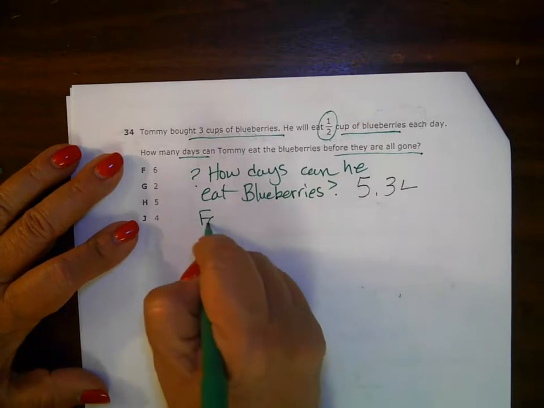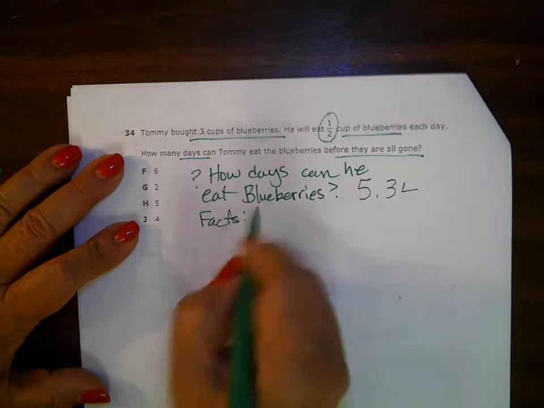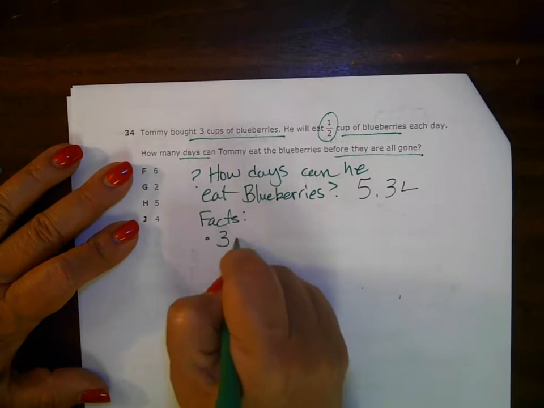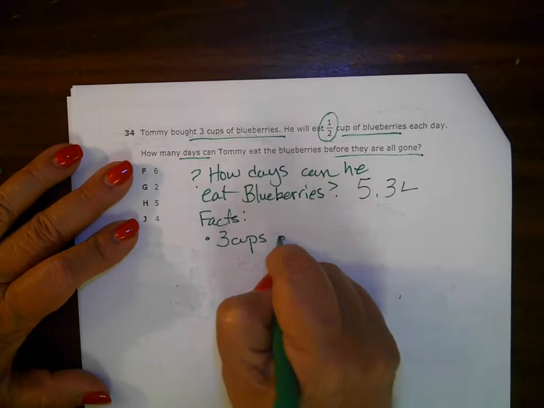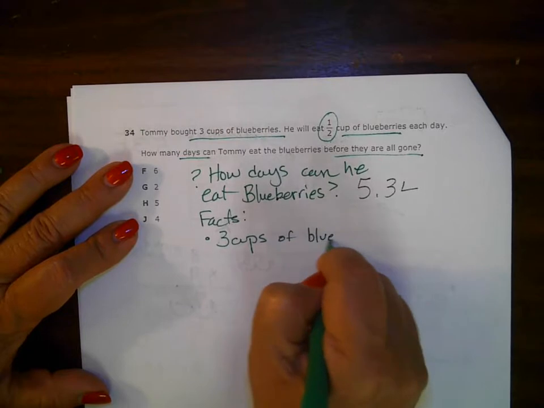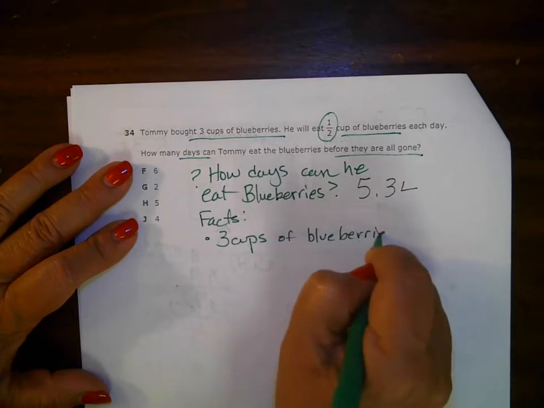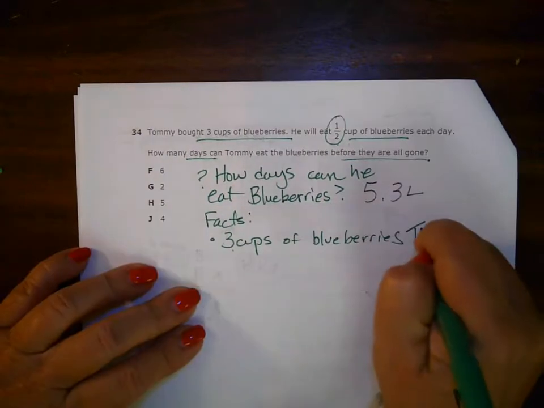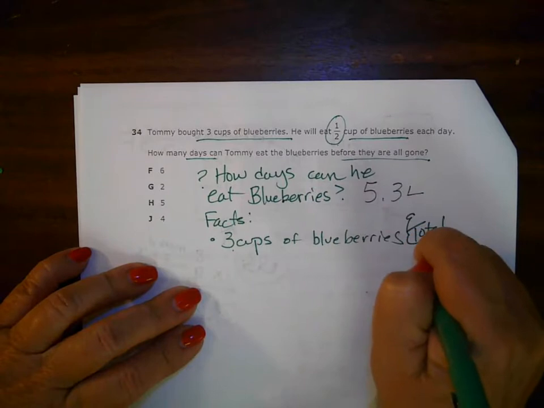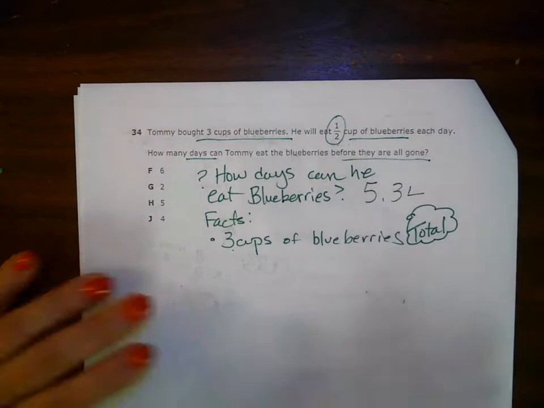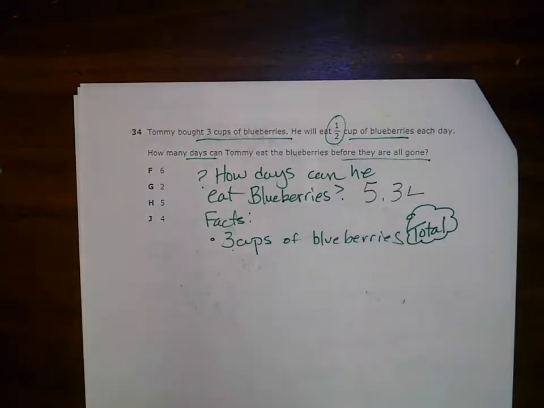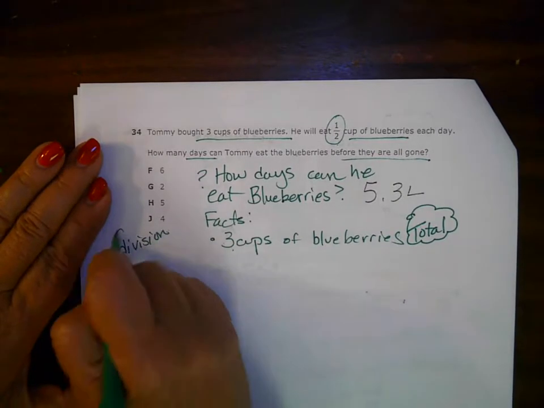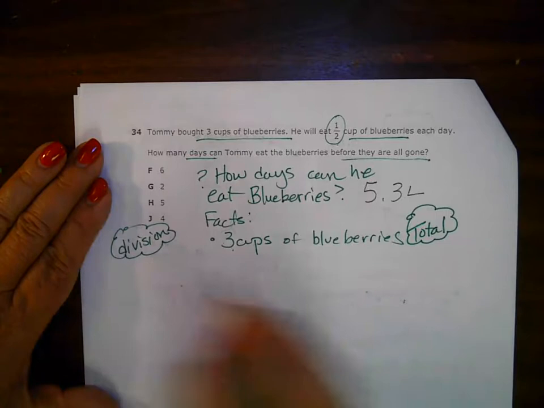All right, what are my facts? What do I know? What are my clues? He's got 3 cups of blueberries. Okay, the 3 cups, that's my total amount. Guys, write down total. Because the total is given, what operation am I going to do? Absolutely, this is going to be a division problem. Yippee! Are you starting to get it now?